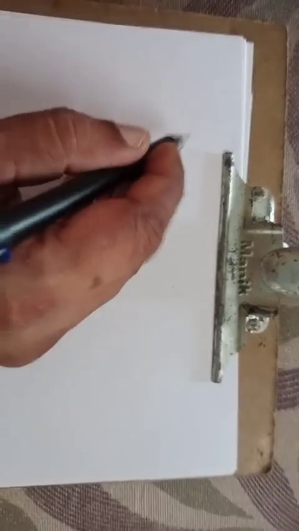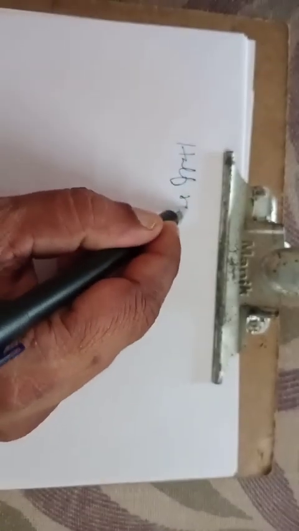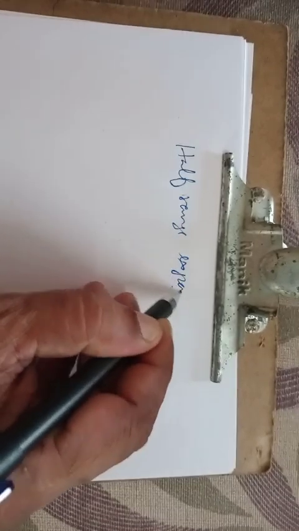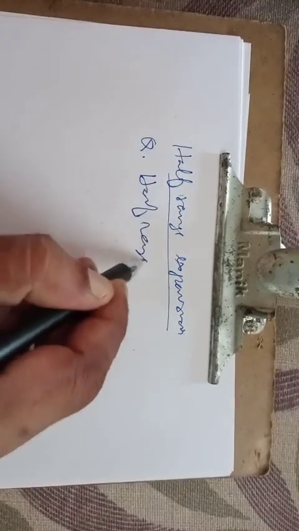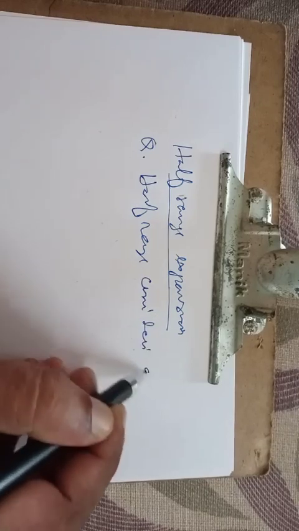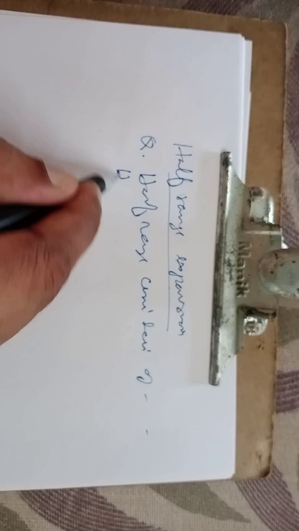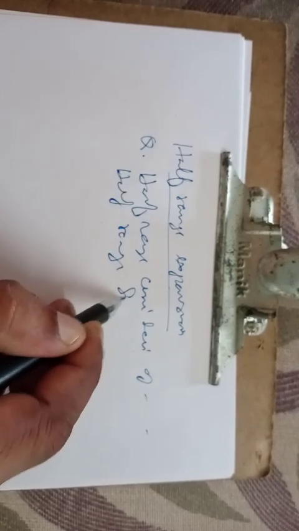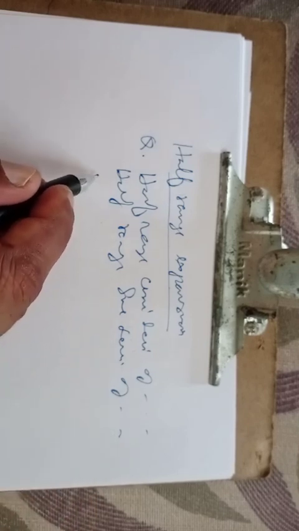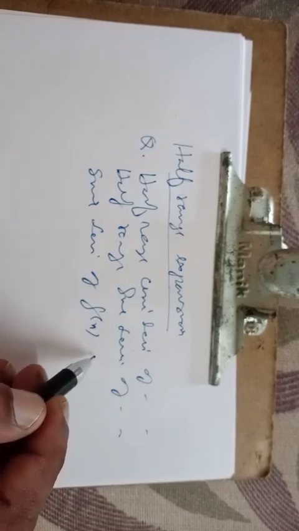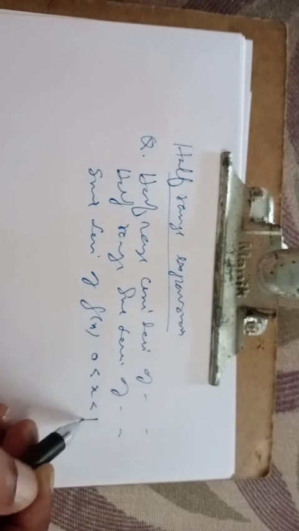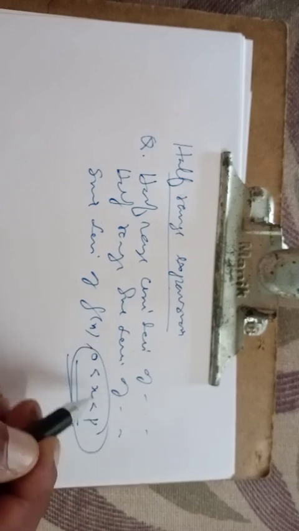Next, half range expansions. Question can be half range cosine series of, or half range sine series of, or just sine series of f of x that is defined in half interval 0 less than x less than p. This is half range expansion.